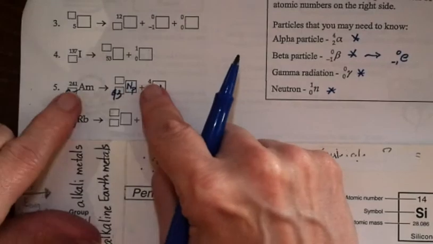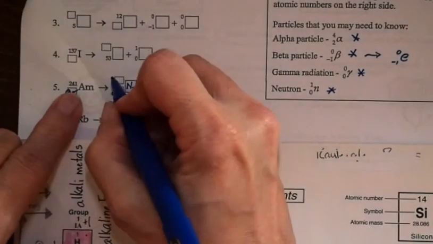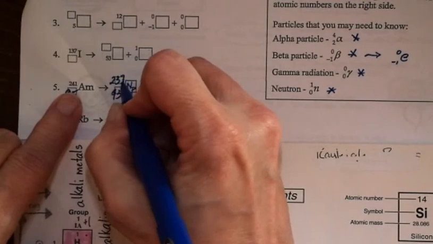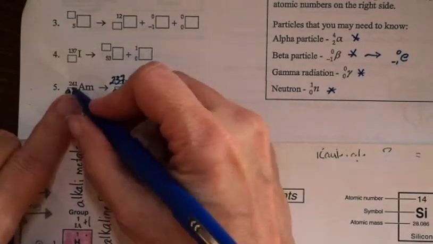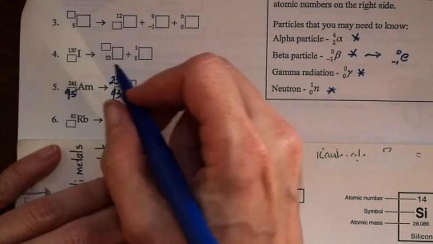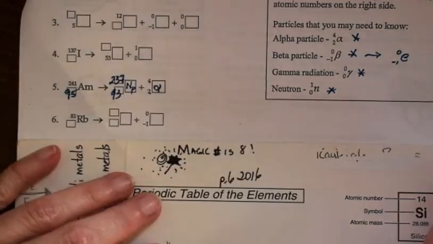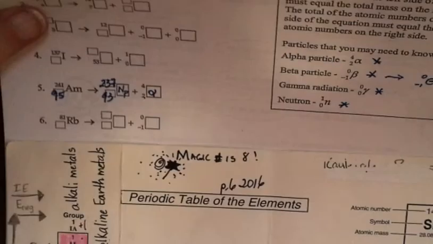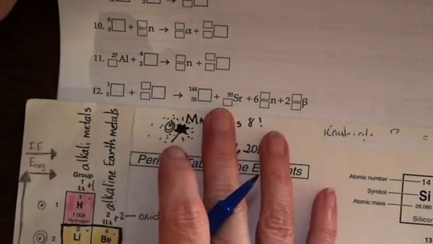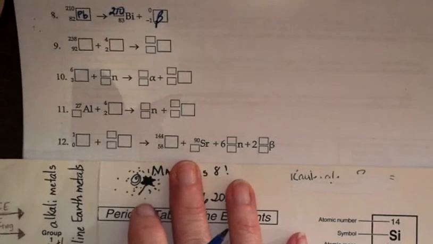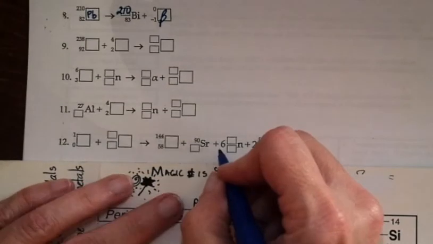And then we can say, okay, 4 plus what is 241? So let's say 237 plus 4 is 241. So our numbers on top are equal on each side. Our numbers on bottom are equal on each side. It can get a little more complex if you look at number 12. Just like on chemical equations, we can actually have coefficients in the big side here. So let's do this one.